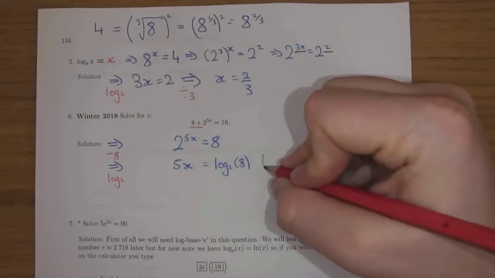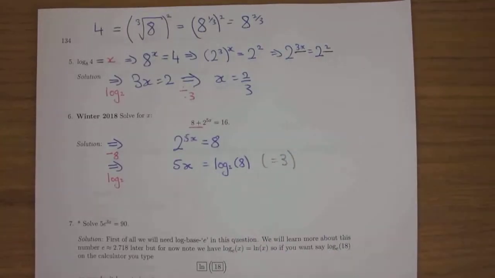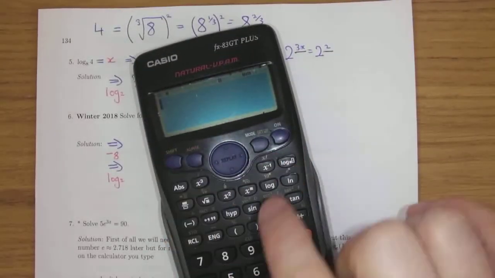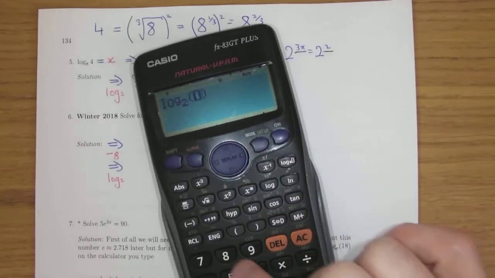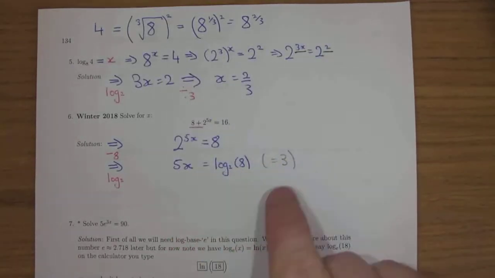Maybe I'll do that in brackets. Yeah, just use your calculator, no bother. Now we didn't before because we wanted to understand how logs work. So 5x equal to 3.